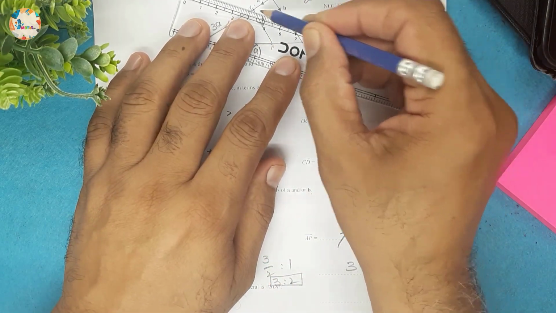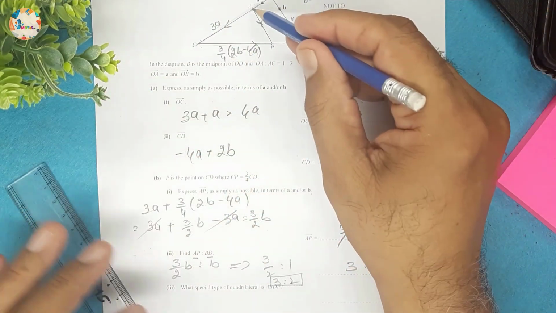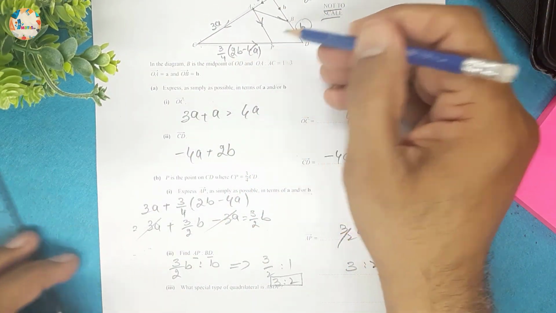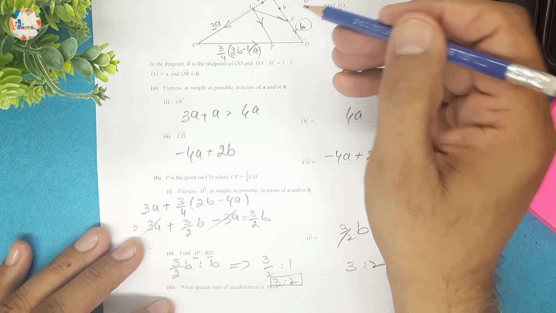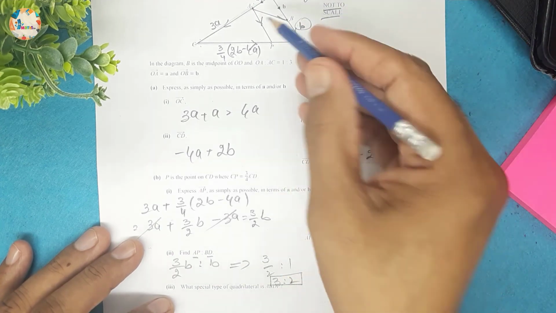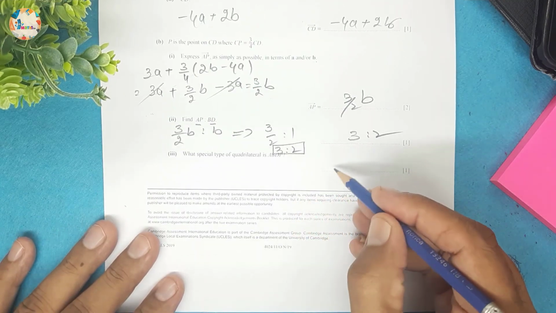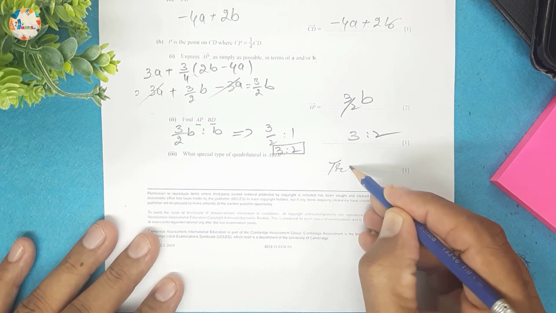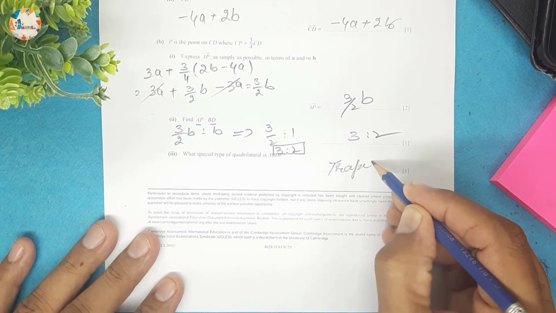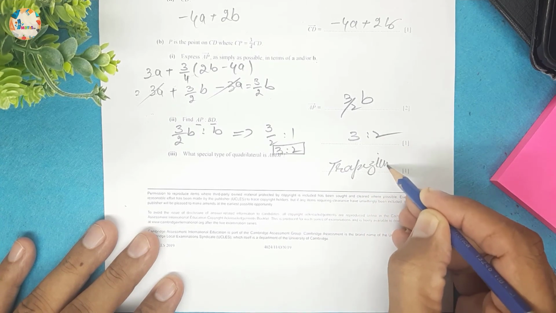AB will be this one. So ABDP will be basically a trapezium. Two sides are parallel and two are non-parallel. A trapezium is a quadrilateral which has two sides parallel and two sides non-parallel.